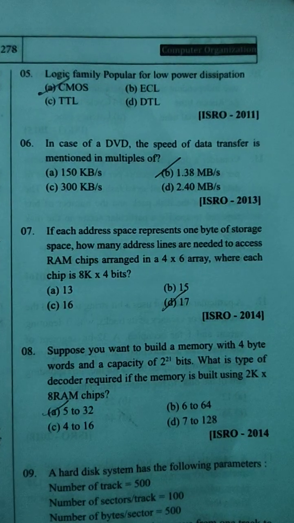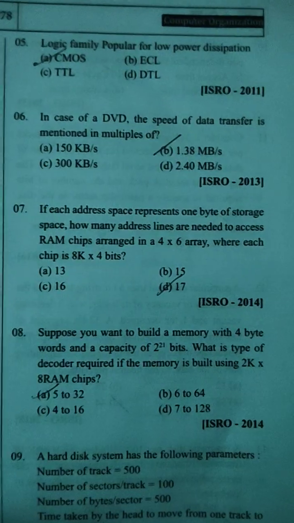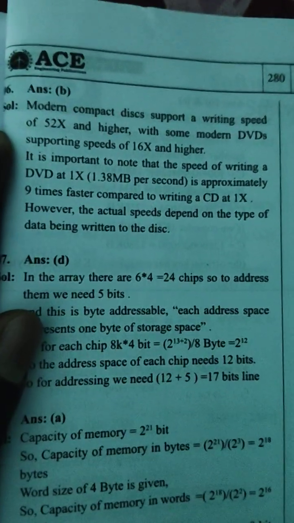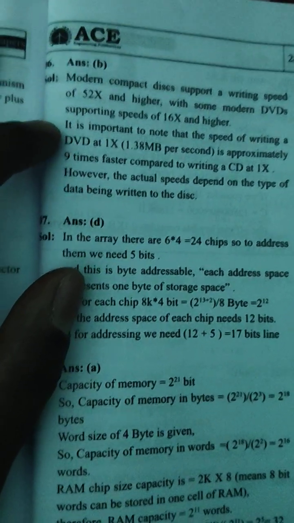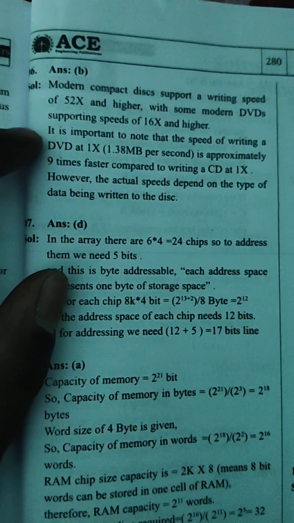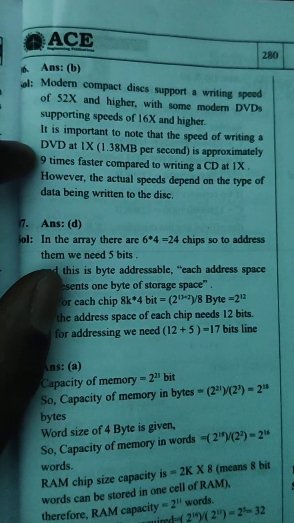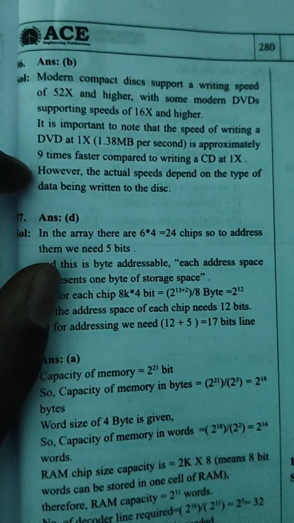Sixth one, in case of DVD, the speed of data transfer is mentioned in multiples of 1.38 megabytes. A modern compact disc supports a writing speed of 52x and higher, with some modern DVDs supporting speeds of 16x and higher. It is important to note that the speed of writing a DVD at 1x, 1.3 MB per second, is approximately 9 times faster compared to writing a CD at 1x. However, the actual speed depends upon the type of data being written to the disk.